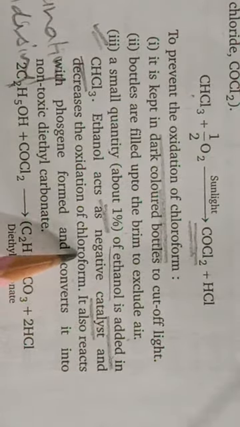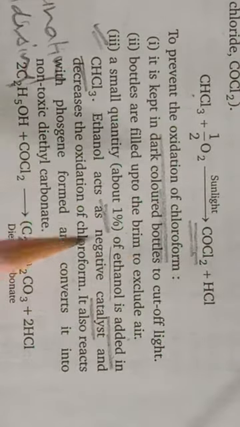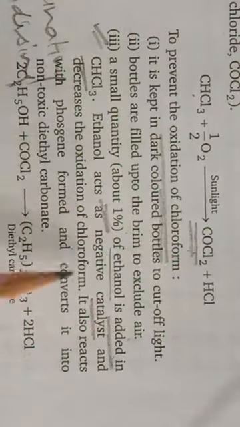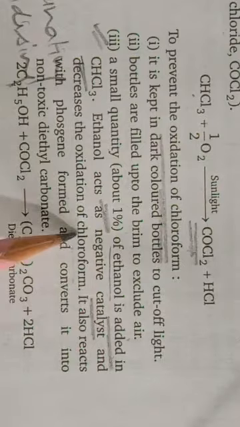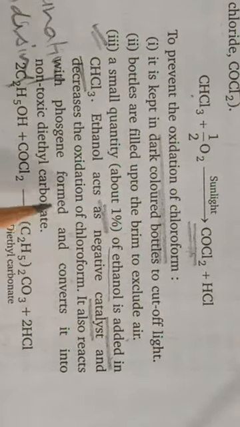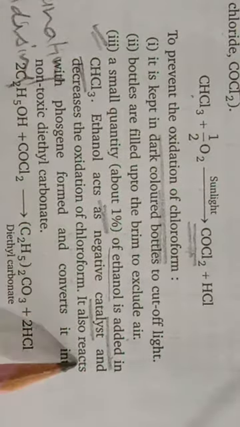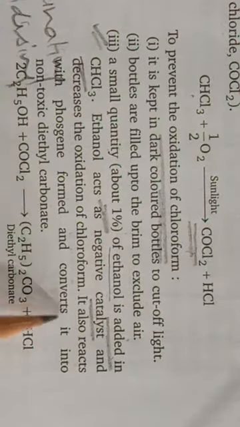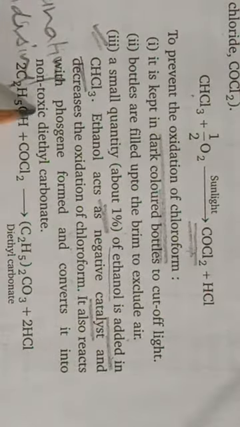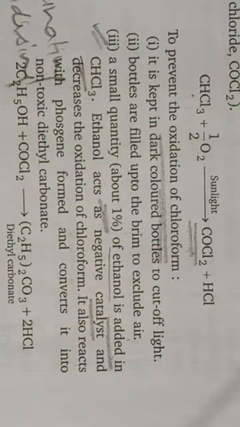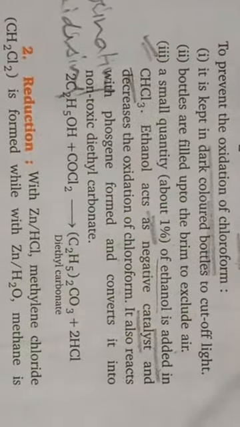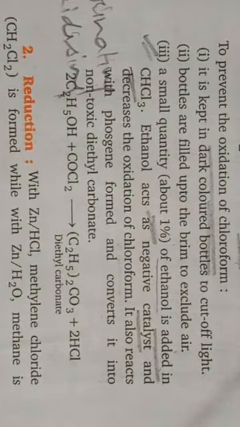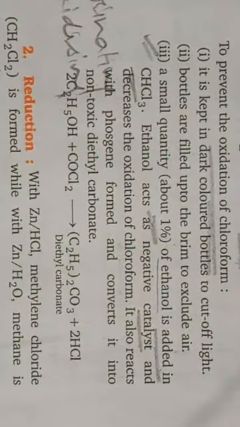The oxidation reaction of chloroform to phosgene gets suppressed by ethanol, and also it reacts with the phosgene formed and converts it into non-toxic diethyl carbonate.